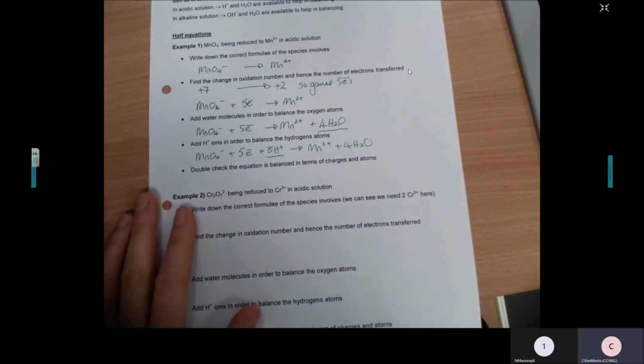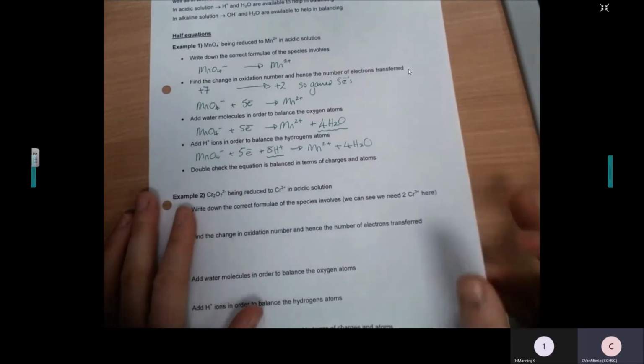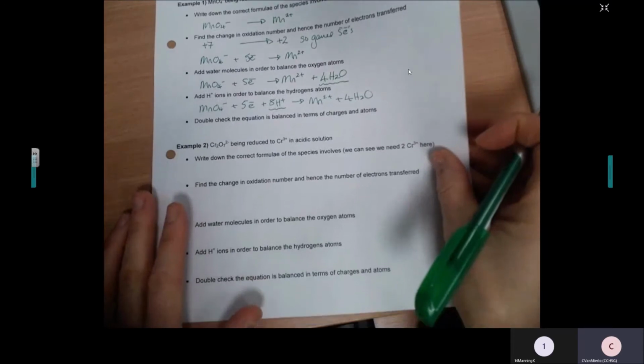Now, I certainly wouldn't expect you to write all these lines out, but that's the thought process. That's what we need to go through when we're doing this kind of question. So we'll have a look at the next one.